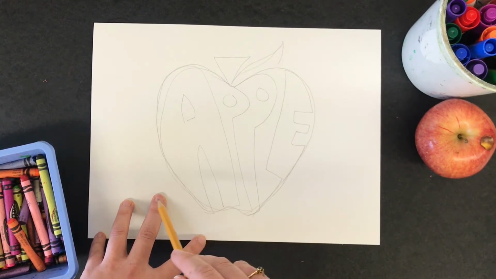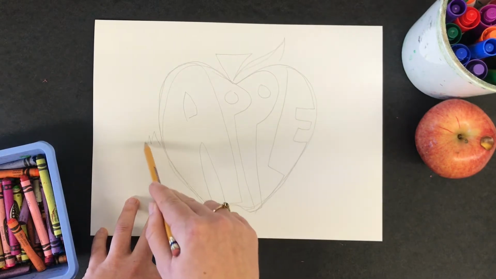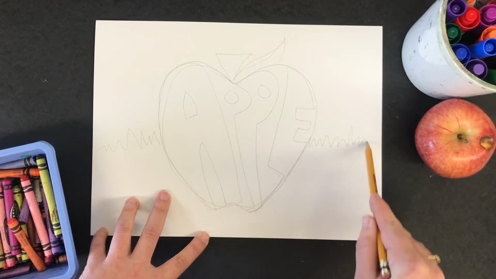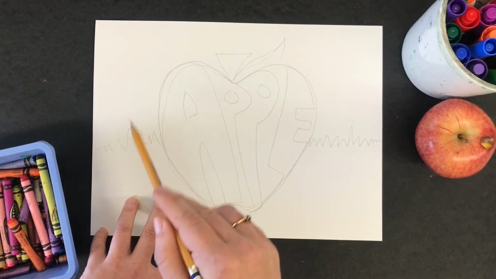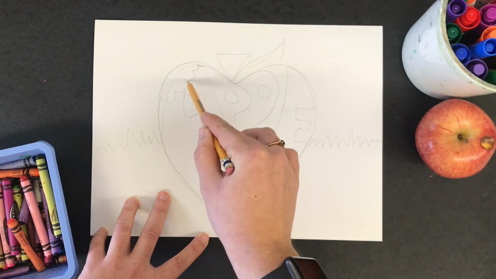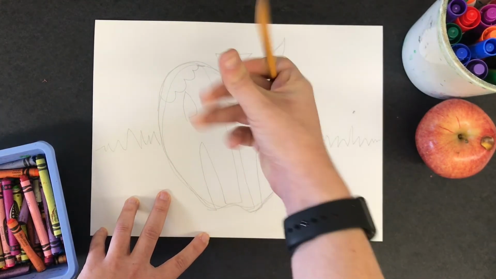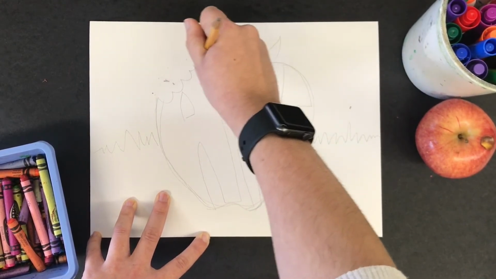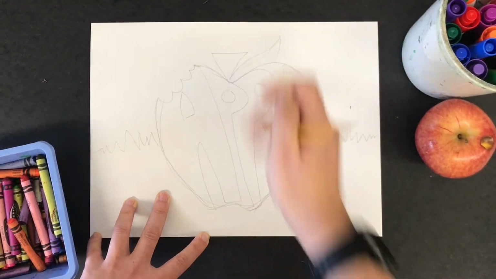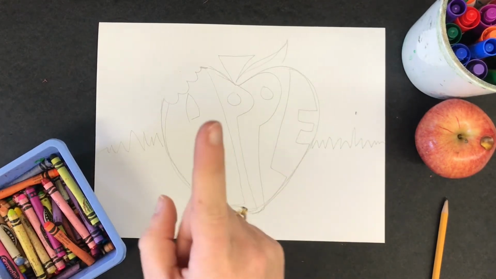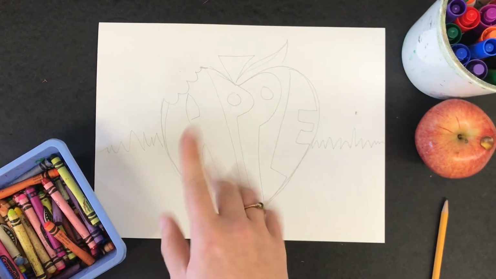I need to think of a background. Maybe I'm going to make it on the ground of an apple tree by just putting some grass down here. I think also what would look nice is a bite mark. So I add a little bite mark over here. I'm going to use my eraser to make sure I'm still thinking of how it would look realistic by erasing that part. 4th grade, for this project today, we're doing 1 project today. That means that this is a one and done.